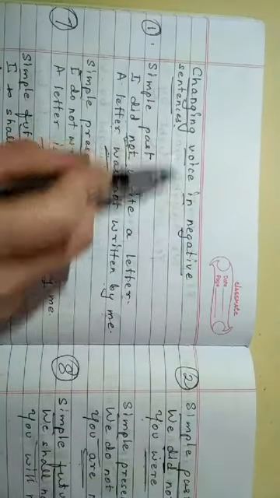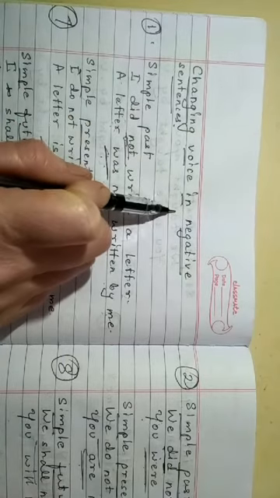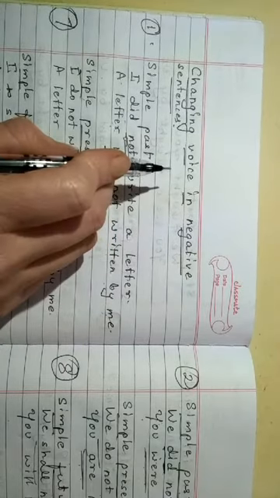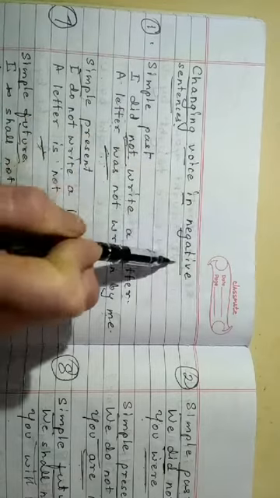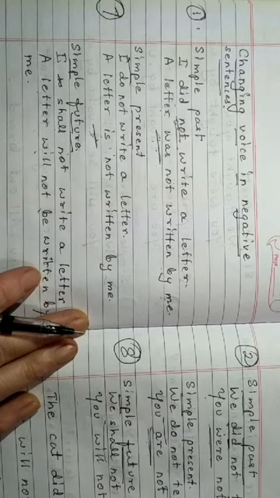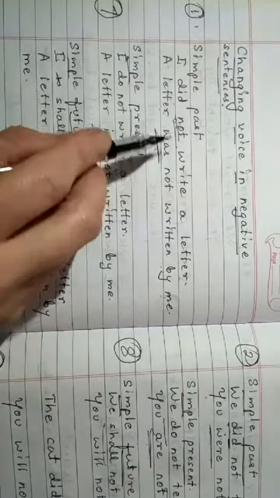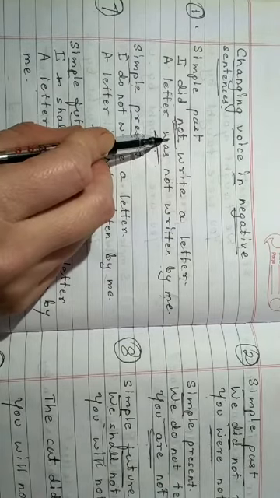So, changing voice in a negative sentence, which is in simple tense. You have understood what a sentence in simple tense is, right? So now we will move on to changing voice in a negative sentence. What is a negative sentence? A negative sentence is a sentence in which you will find negative words like not, never, like that.